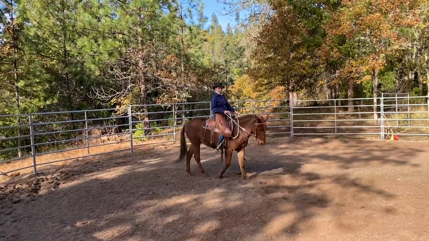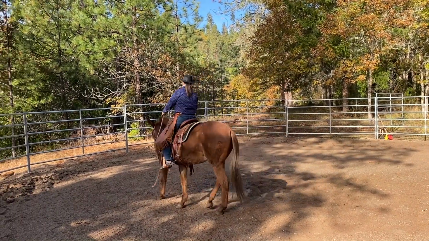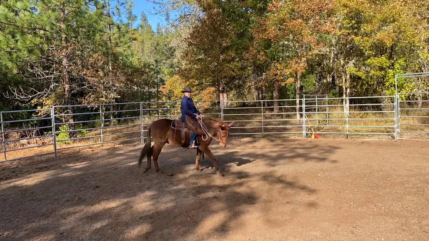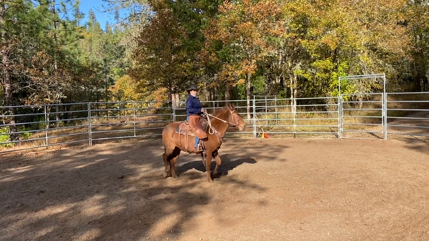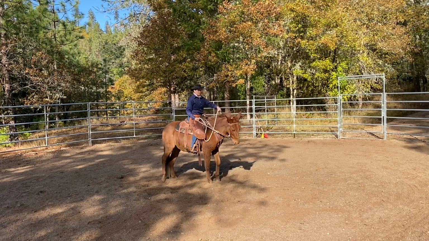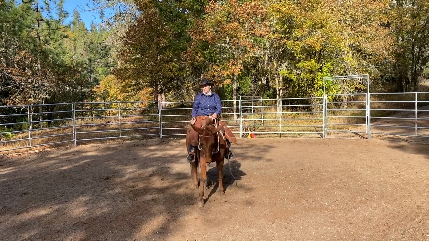In bending a horse, so many times these suppling exercises, especially when you bend and supple a horse standing still, you start bending their head left and right. You're detaching the neck and shoulder from the rest of the body. And pretty soon we have these wet noodles that we're riding around. We want them to follow their nose.